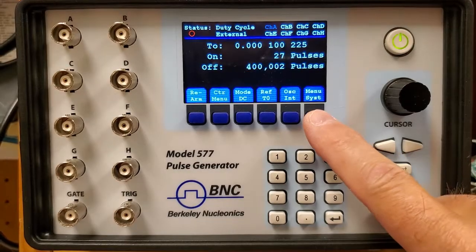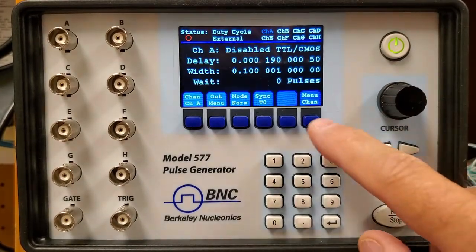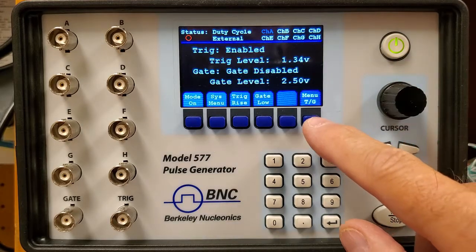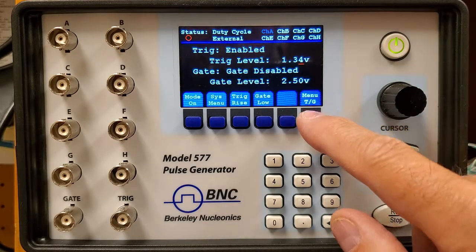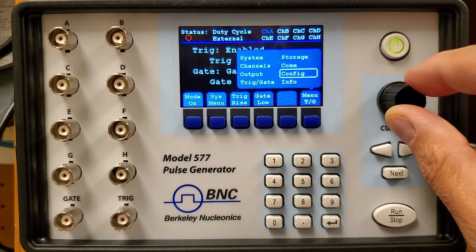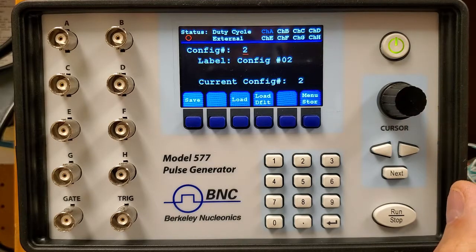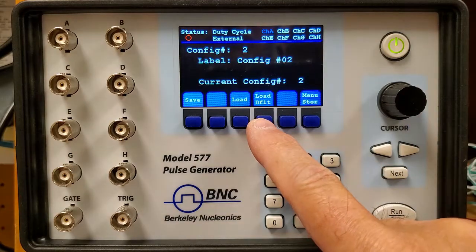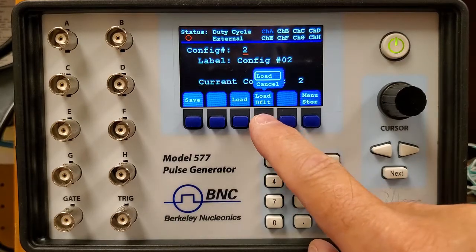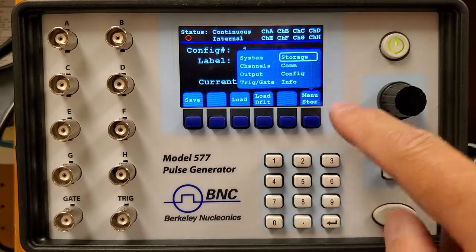As you can see on this sample unit, all the system settings, channel settings, as well as the trigger and gate settings have been changed up. So in order to go back to the defaults, what you want to do is go to the storage settings menu and then select the load default button, and then press it once and then twice, and you'll notice that the current config is now 0.